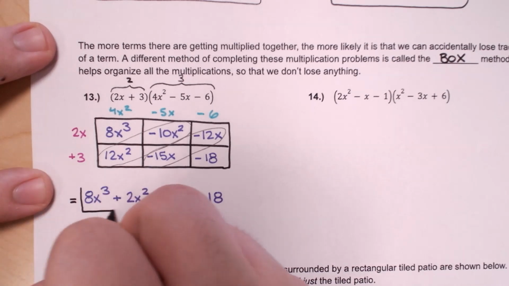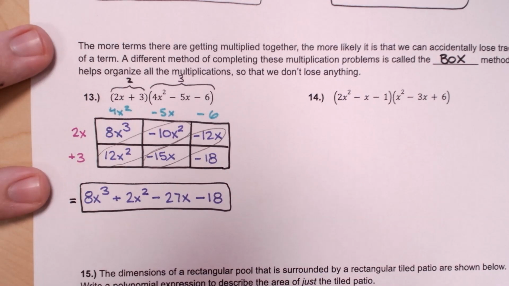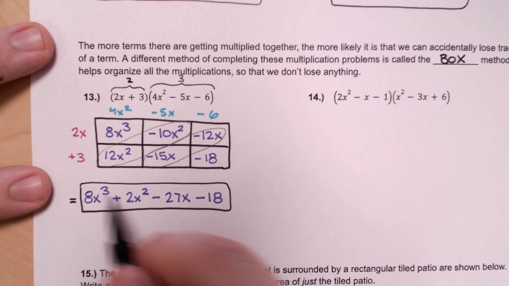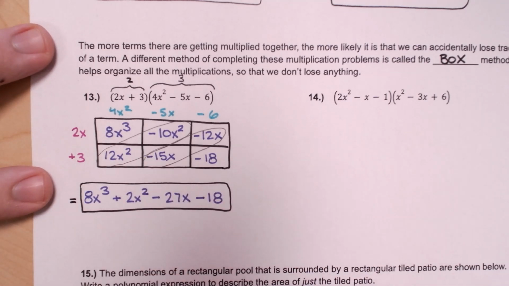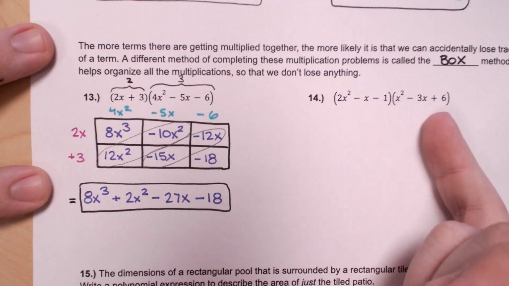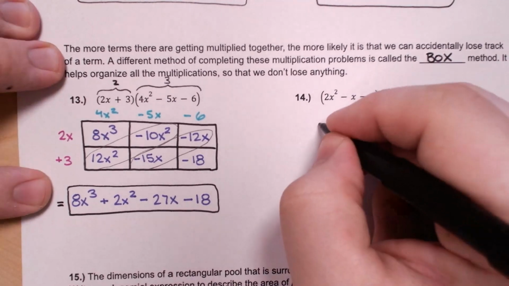Now again, if you were totally fine with the previous method of using the distributive property a bunch of times in a row, that is totally fine. This just kind of helps you organize the distributive property, but it is the exact same thing. I wanted to show you this box method because for number 14, we're multiplying 3 terms by 3 terms. So I would draw a 3 by 3 grid.